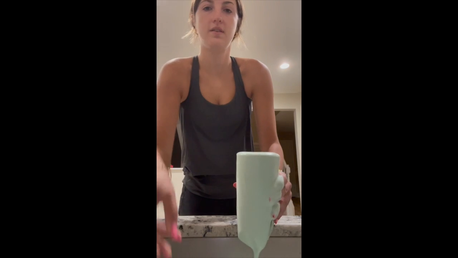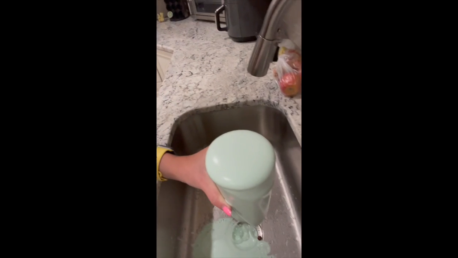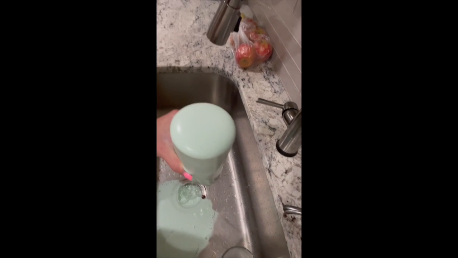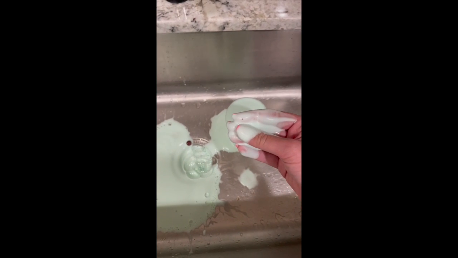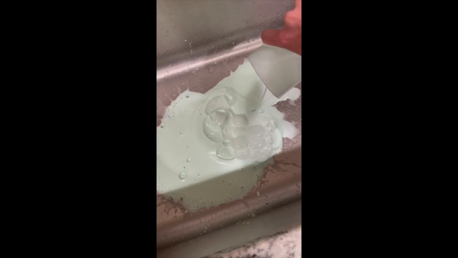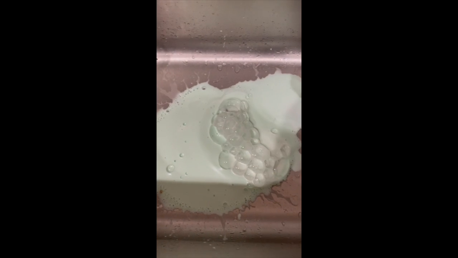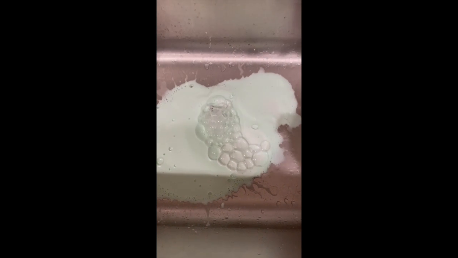And you can see that it's still foaming and pouring out. You can see my hands are foamy. It's bubbling here and still coming out. You can see this type of reaction.